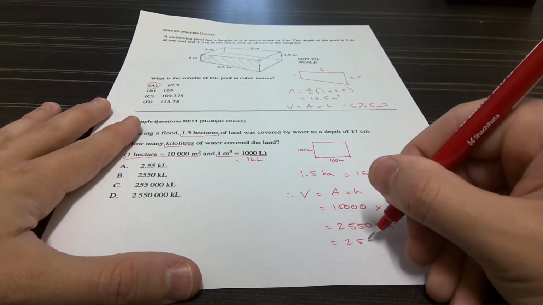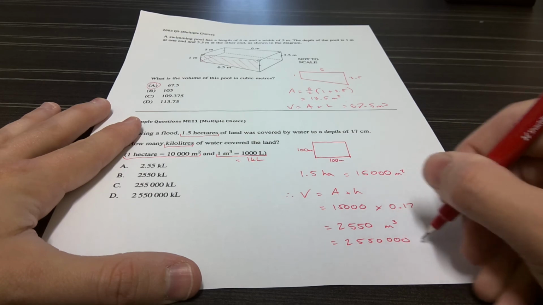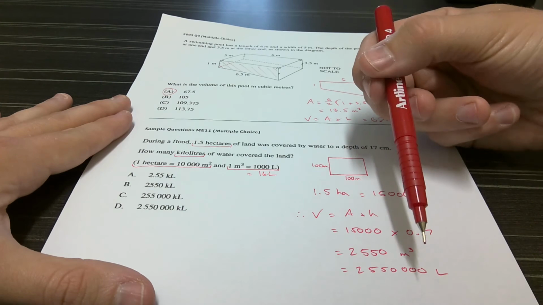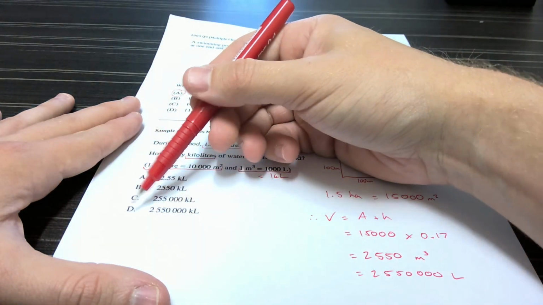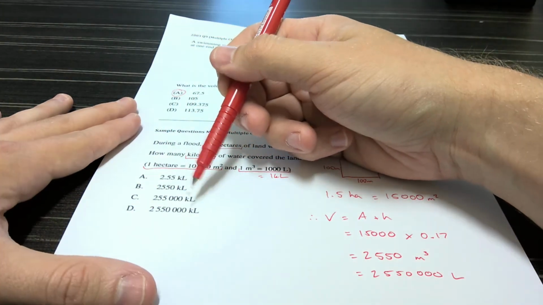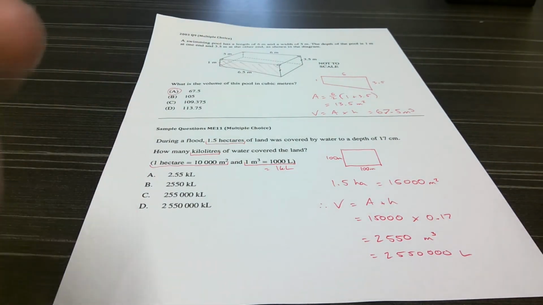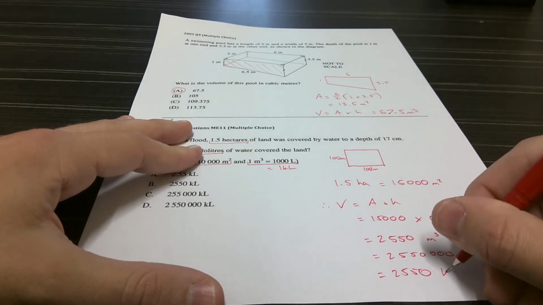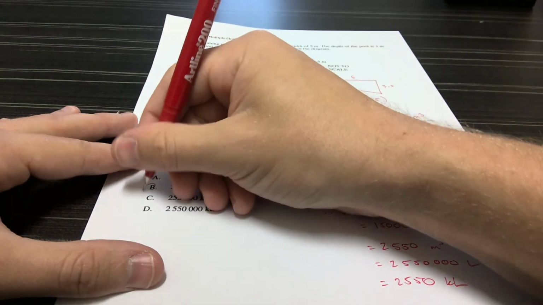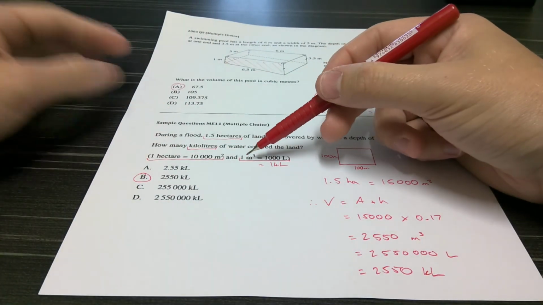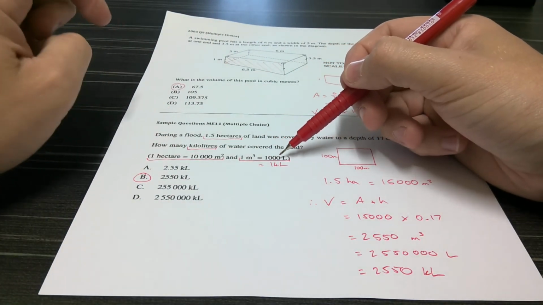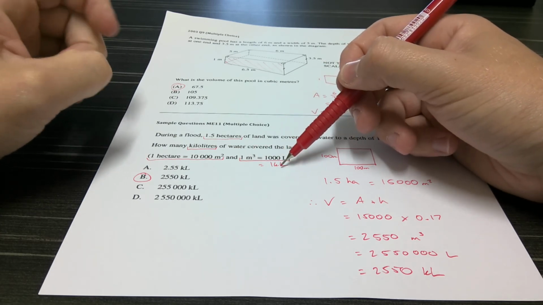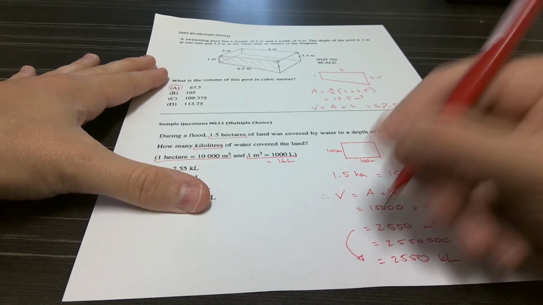Then we're told that 1 meter cubed equals 1,000 liters. So we have 2,550,000 liters. And then the question is asking me for kiloliters. So the trick here is people might just go ahead and say D. That would be right if we're talking about liters. We want kiloliters. Kilo means 1,000, so I'm just going to divide this by 1,000, which gives me 2,550 kiloliters. So the answer is this. Like I said, 1 meter cubed is 1,000 liters, and 1,000 liters is 1 kiloliter. So you can just remember that 1 meter cubed equals 1 kiloliter, and I could have jumped straight from this to this as well.